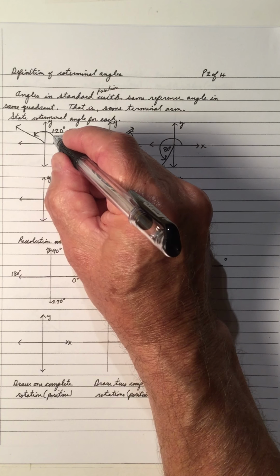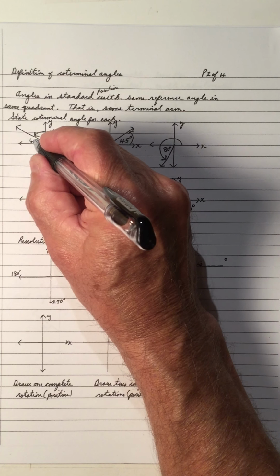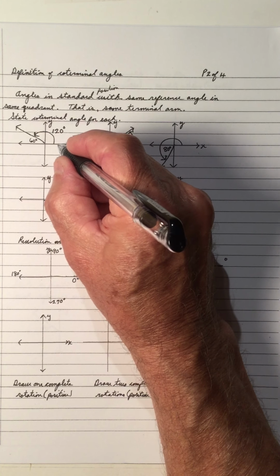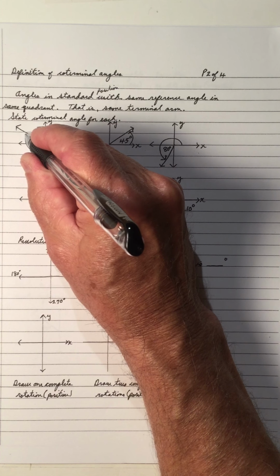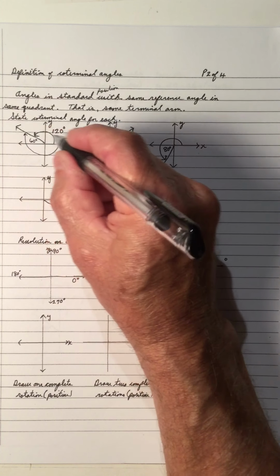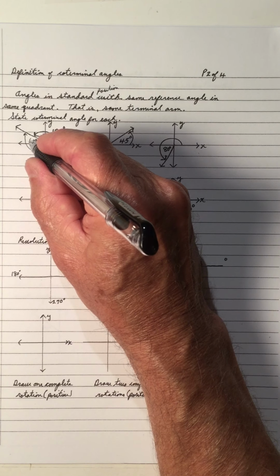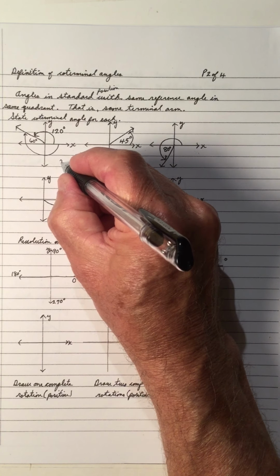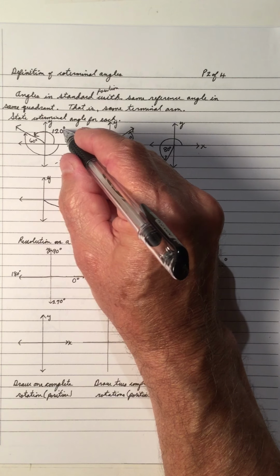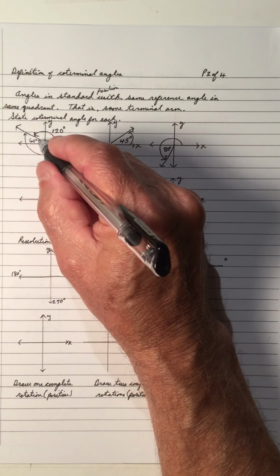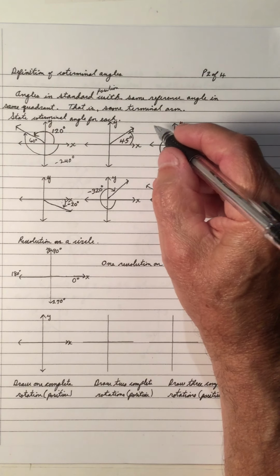So we have a 120-degree rotation. So that means this angle here is 60, that's the reference angle. And if we do a -1, we will go this way and end up on the same terminal arm. So that's 180 and 60 is 240. So -240 degrees is coterminal with 120. They end up in the same quadrant on the same terminal arm having the same reference angle.